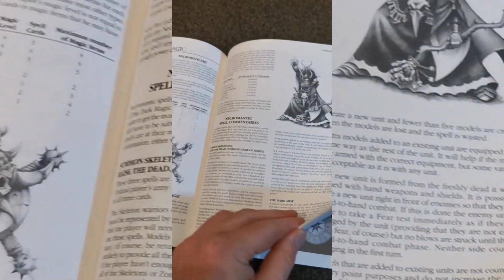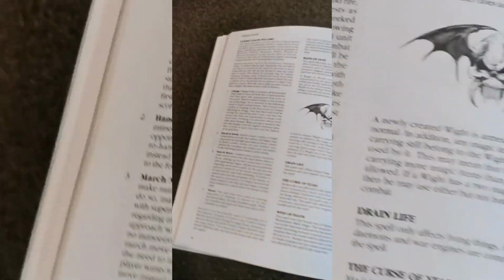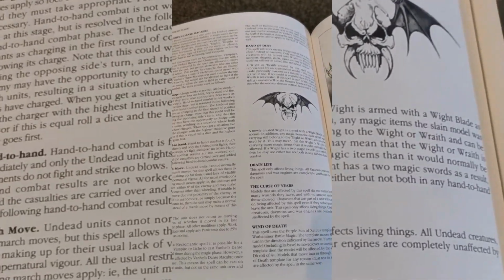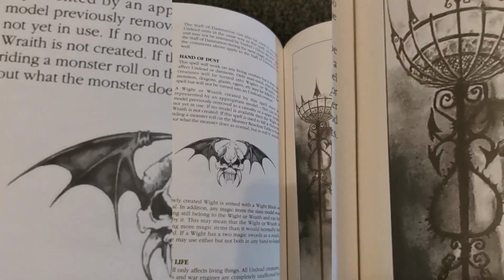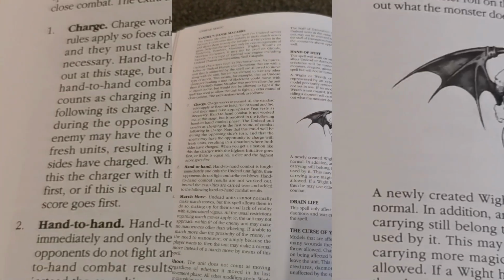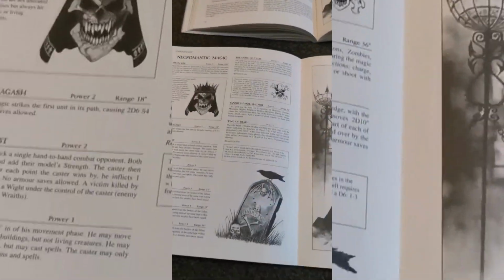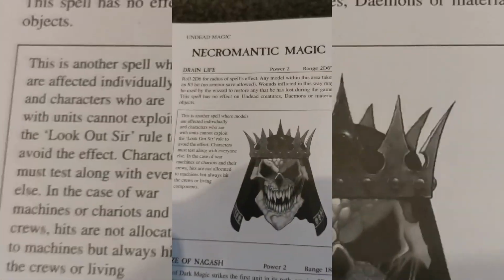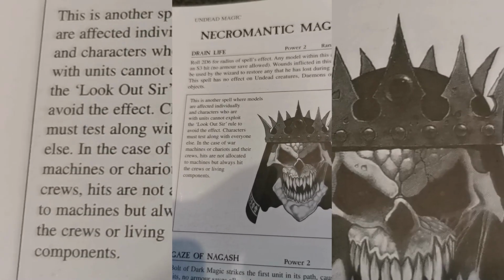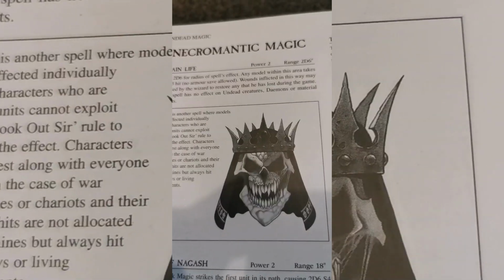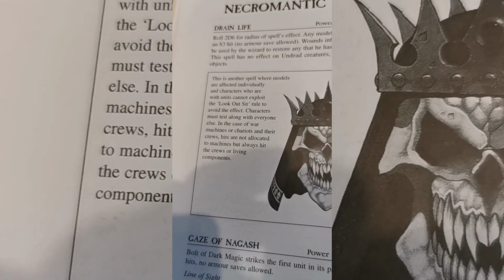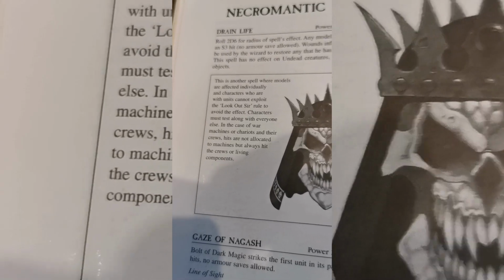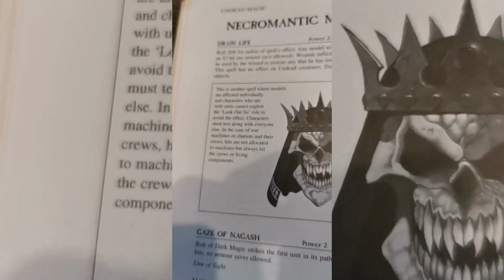This is quite a nice touch though, because in the 94 version, you had these sort of spell summaries, but it didn't give you the power or range or anything like that. It's just basically a summary because they gave you the cards. In the 98 version, they did give you quite a nice summary with some notes against some of the spells, like Drain Life, for example, where it says, models are affected individually. Characters with units cannot exploit the Lookout Sir rule to avoid the effect, which is quite nice little commentaries like that.